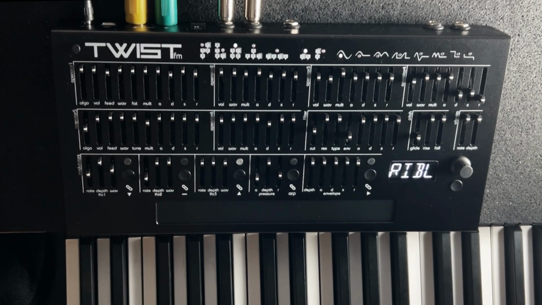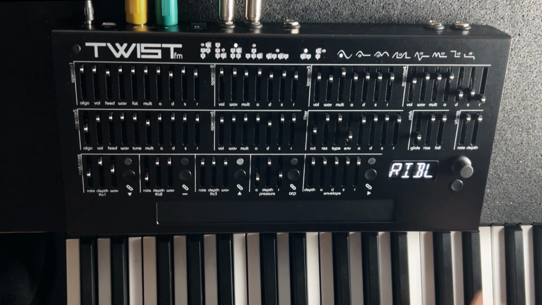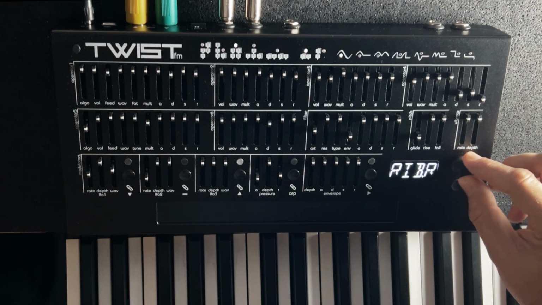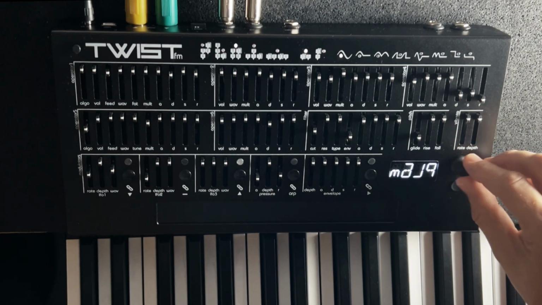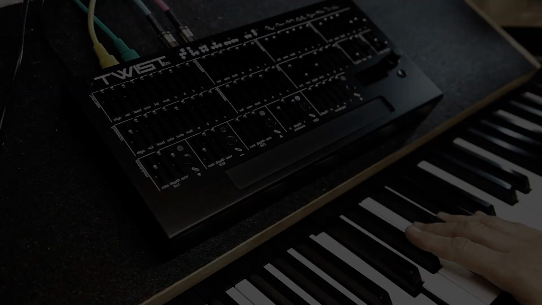Ribbon chord mode lets you transition smoothly between 2 chords using the ribbon controller. Use the ribbon left and right parameters to set a chord for each edge of the ribbon, then slide your finger to blend between them.